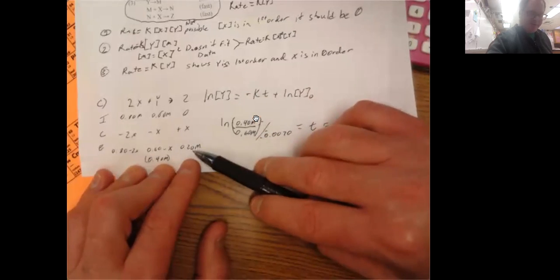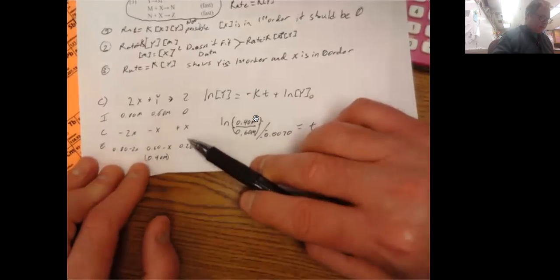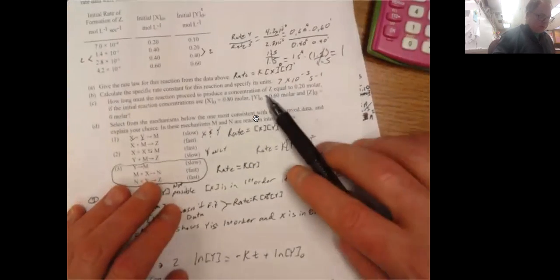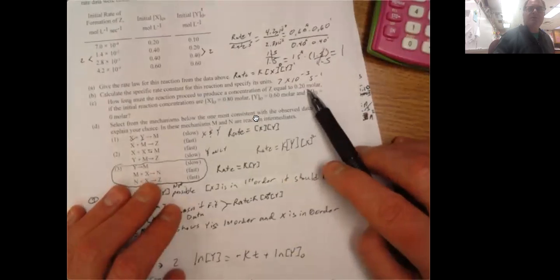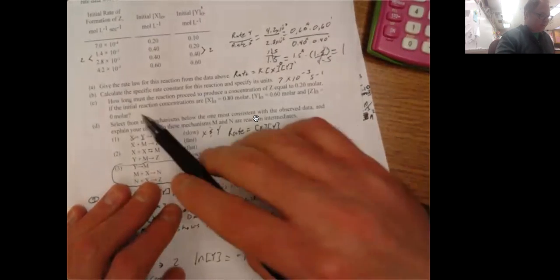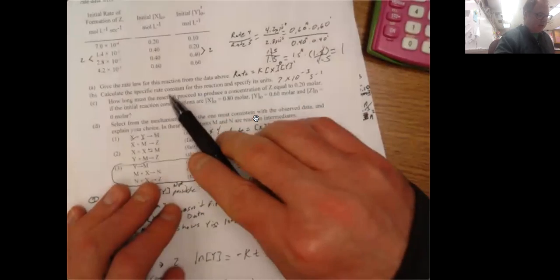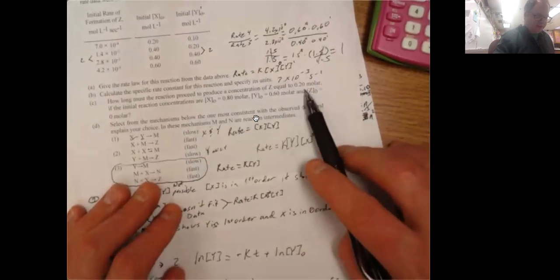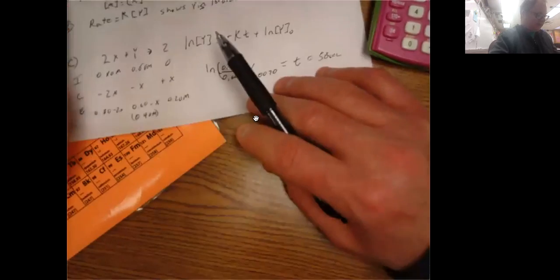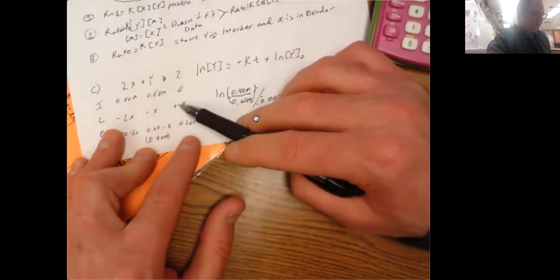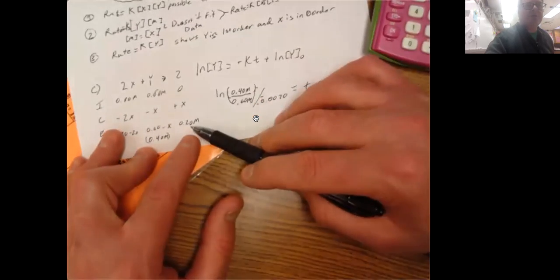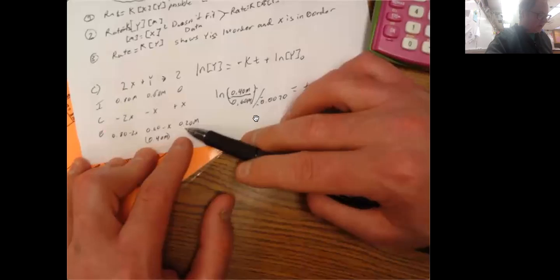And this is after, or at the time of the event. So we do know that Z is equal to 0.2 molar after the reaction proceeds. So basically it says how long must the reaction proceed to make this. So that's the after effect. So if we went from 0 to plus 0.20, that makes X 0.20.